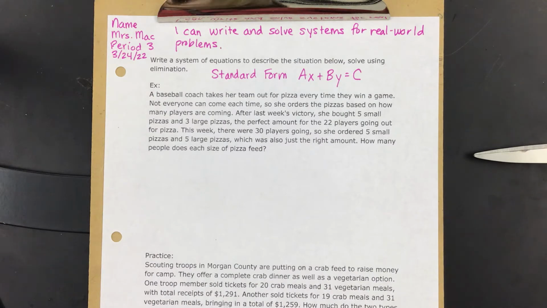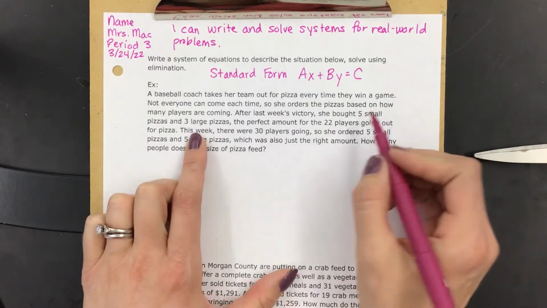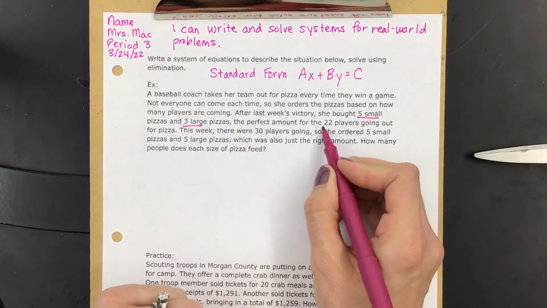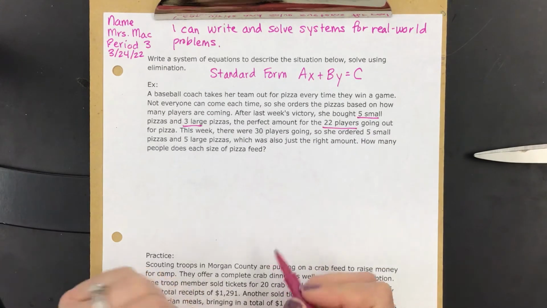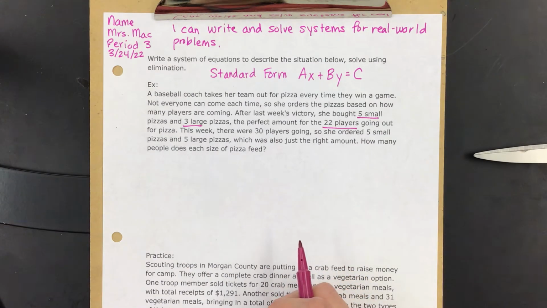Okay, so we've got 2 situations. We've got last week's and we have this week's. So let's first look at last week's. Last week she bought 5 small, 3 large for 22 players. Now, when I'm doing word problems like this, I do prefer to use the variables that make sense in the situation.